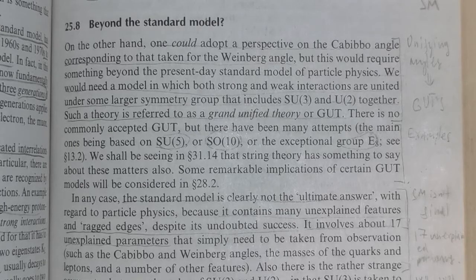despite its undoubted success, and it involves about 17 unexplained parameters that simply need to be taken from observation, such as the Cabibbo and Weinberg angles, the masses of the quarks and leptons, and a number of other features.